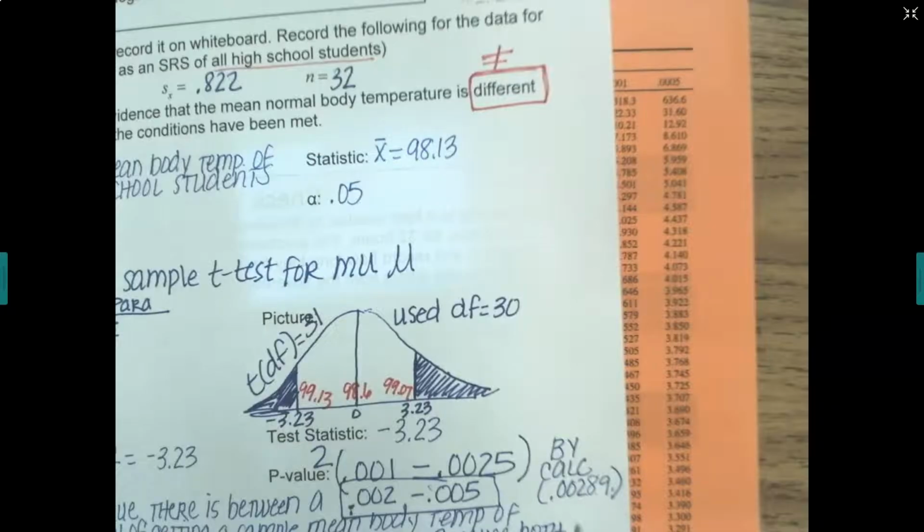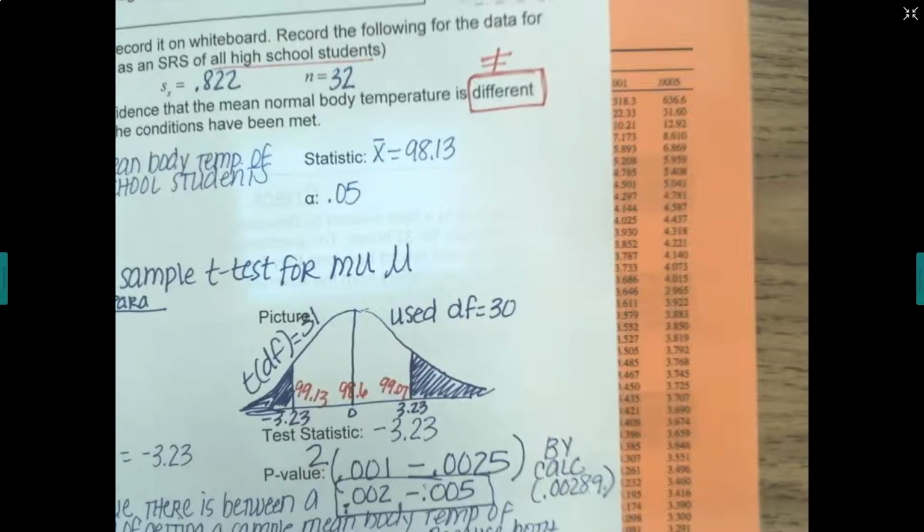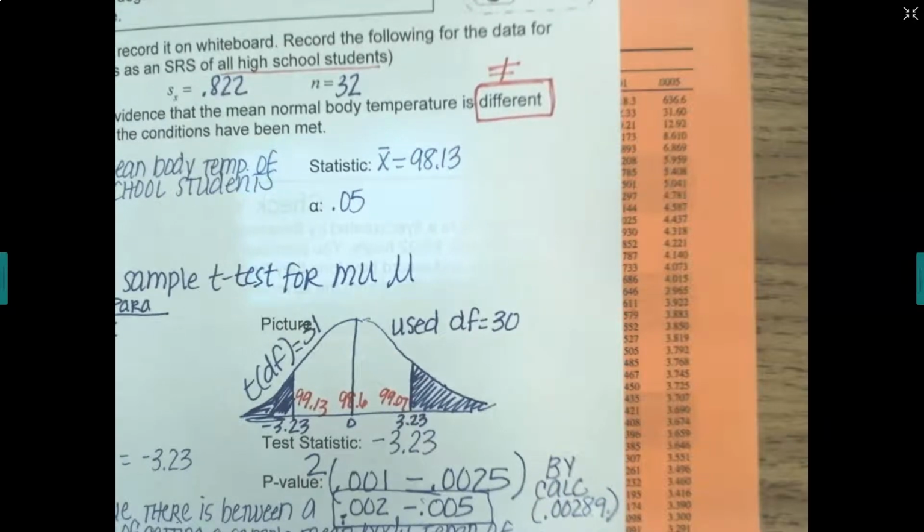When we look at that, the 0.00289 does in fact fall into this interval. So when you put it into the t-test, it multiplies it by 2 for you, so you don't have to. Now what I want you to do is take a moment and write a good conclusion and come back and check to see how you did.